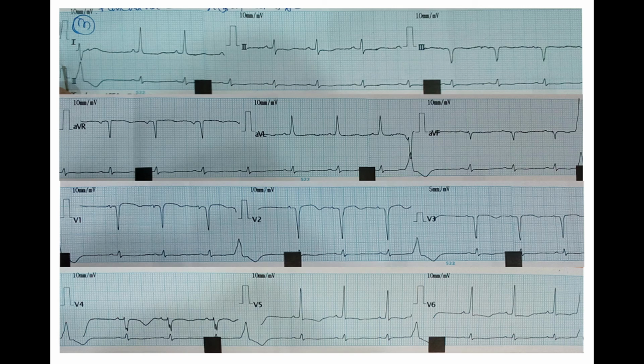It is not interchamber like in LBB and RBB. The impulse is traveling from one chamber to the other chamber, but it is not happening in left anterior hemi block. So the QRS is of normal duration, less than 3 small squares, left axis deviation, S wave in lead 2 and lead 3. So this is the criteria for left anterior hemi block.